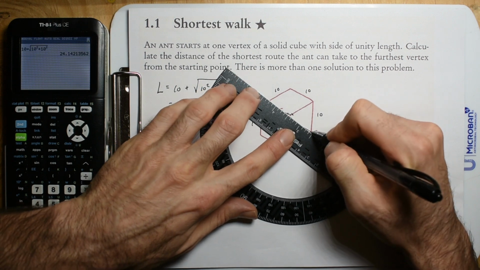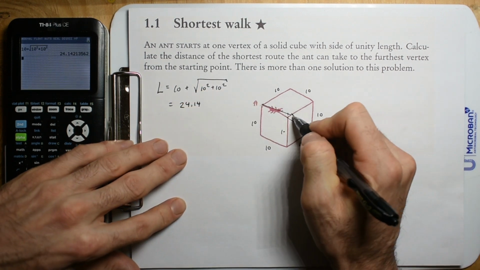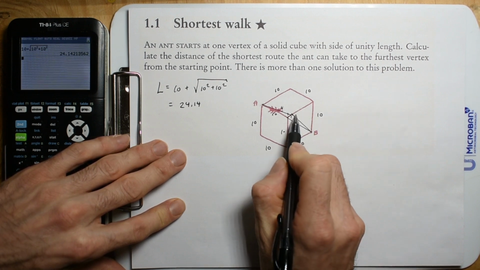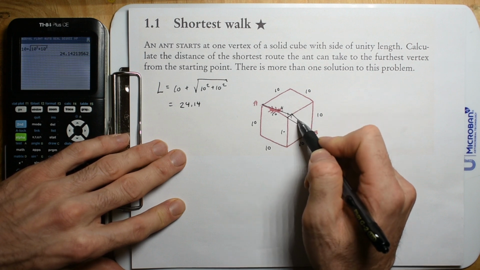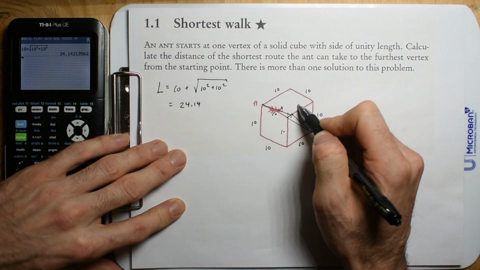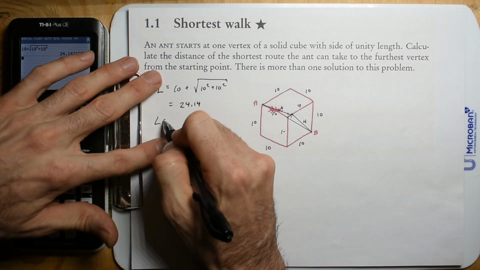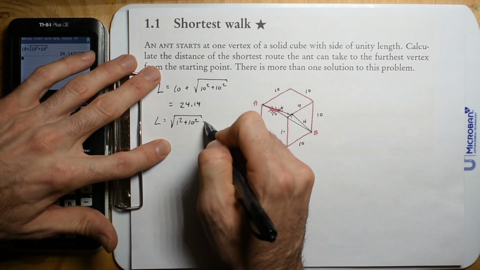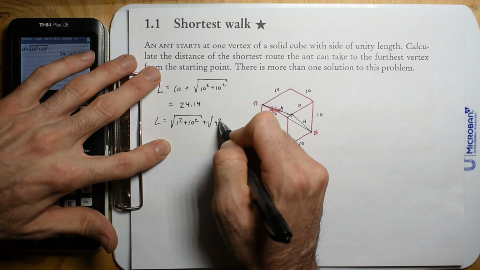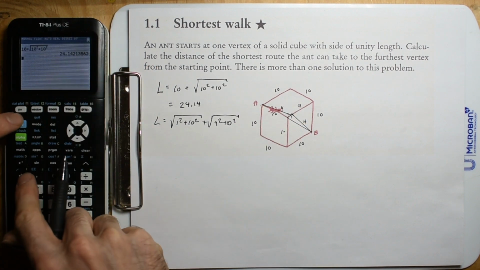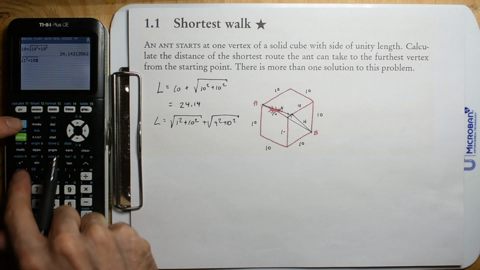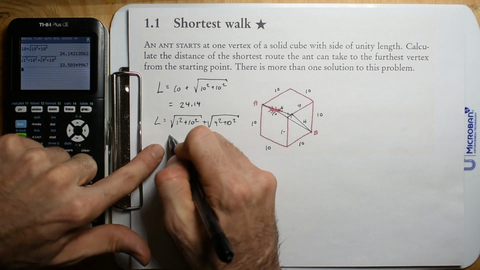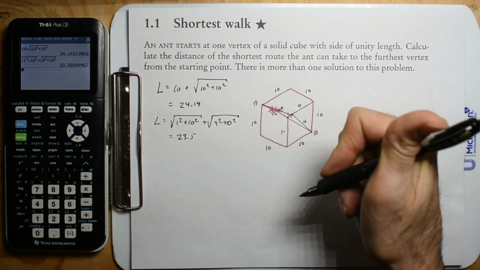So I came out a unit of 1, and now we're going to figure out what the hypotenuse of that triangle is. We have 1 and 10, and this isn't a 90-degree triangle, but this one is. So I can know this hypotenuse by saying this is 9 and this is 10. That length is the square root of 1 squared plus 10 squared, plus the square root of 9 squared plus 10 squared. And we get a smaller answer, 23.5. That was pretty sweet.